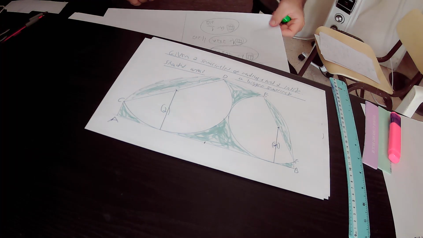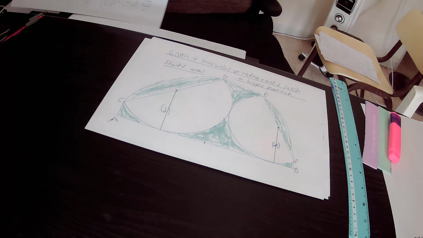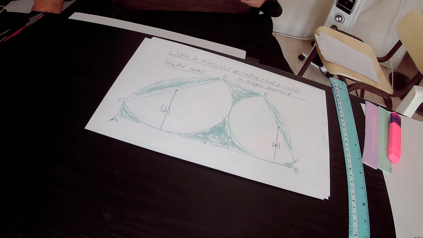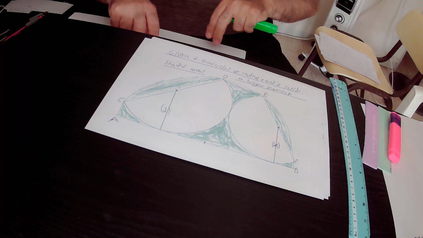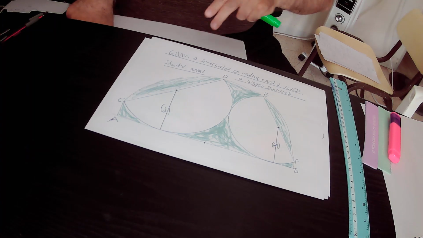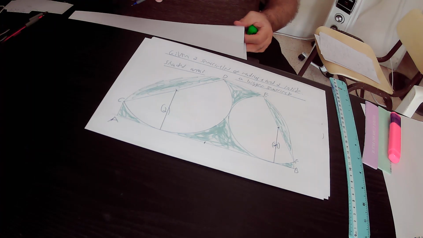Okay, write it down. The size of this shaded area. That is the area that we are looking for in this question.